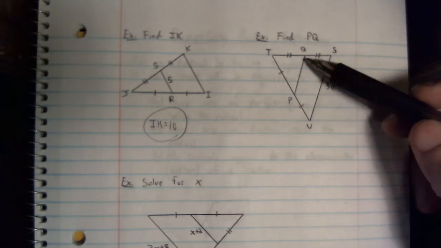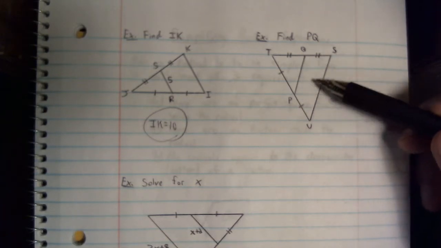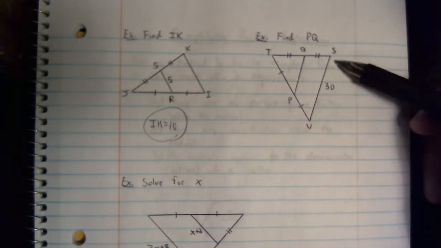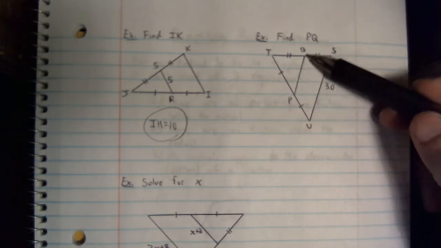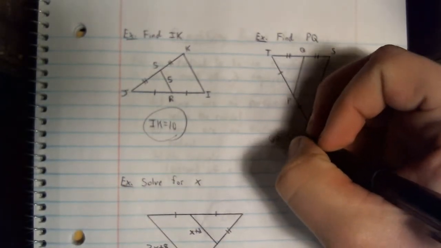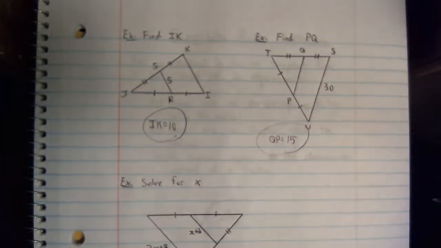PQ is the smaller piece. We know that it's going to be half of the side that it's parallel to. So if SU is 30, we want half of 30, 30 divided by 2, which is going to give us 15.